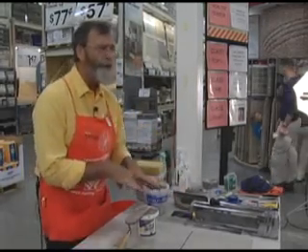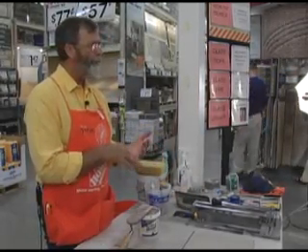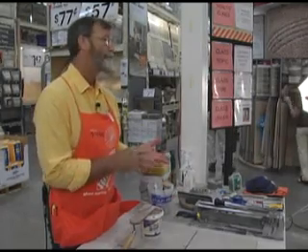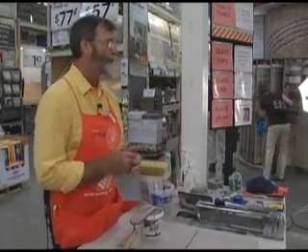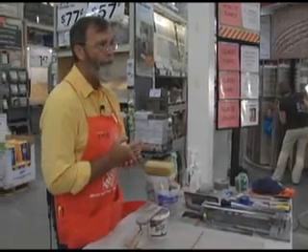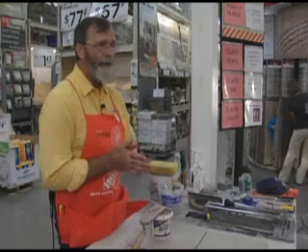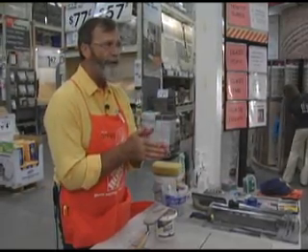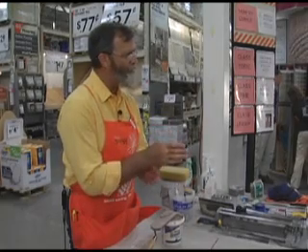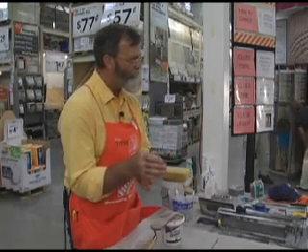You have a choice in your grout whether you're using a sanded or a non-sanded. Sanded's going to scratch easier than non-sanded. But the choice comes down to how fat were those grout lines. Non-sanded is from 1/8 of an inch and narrower. Sanded is for 1/8 of an inch and wider.